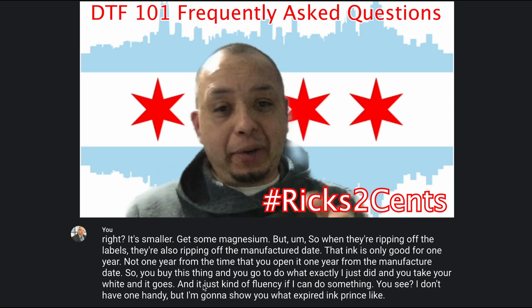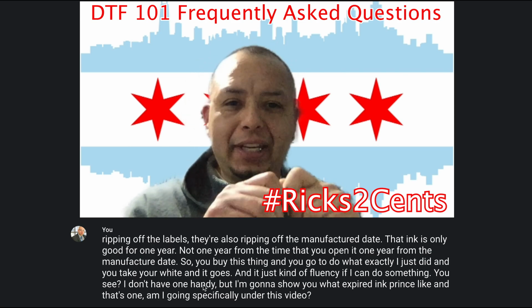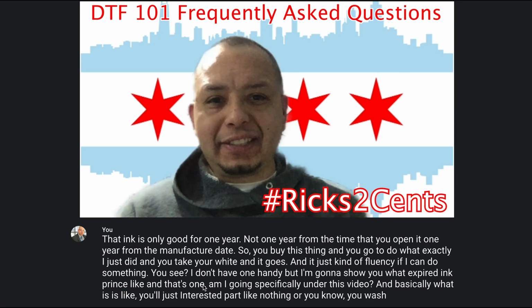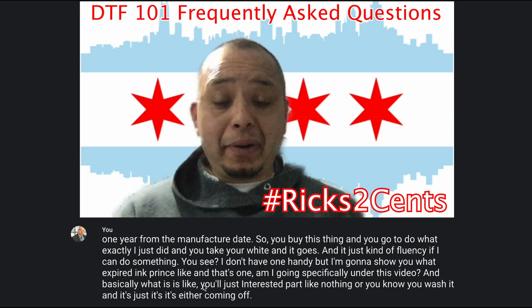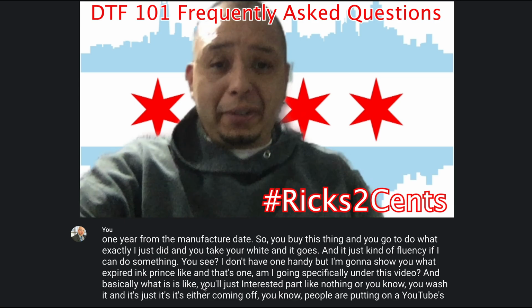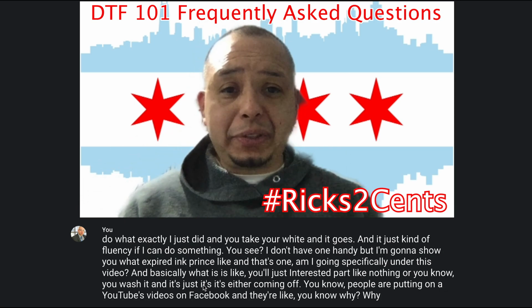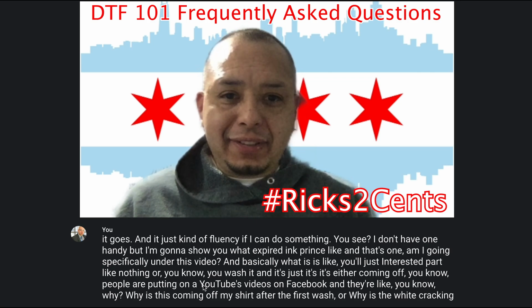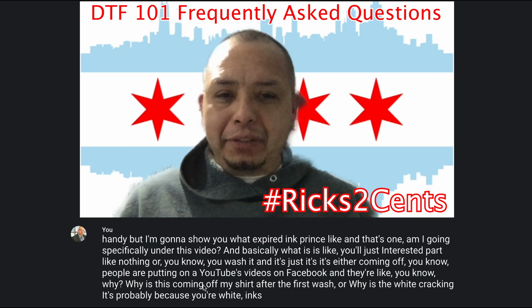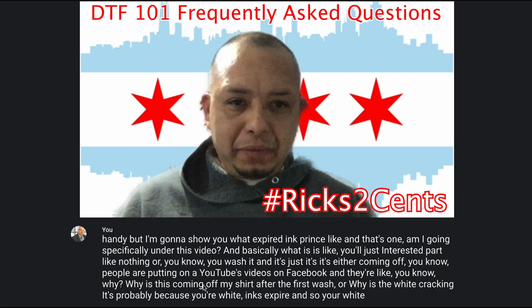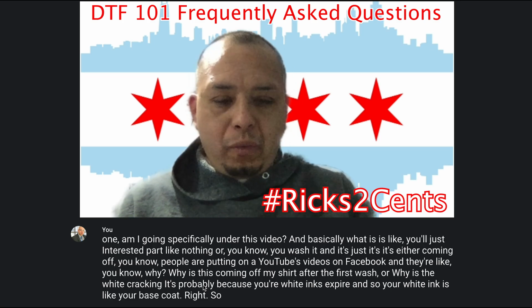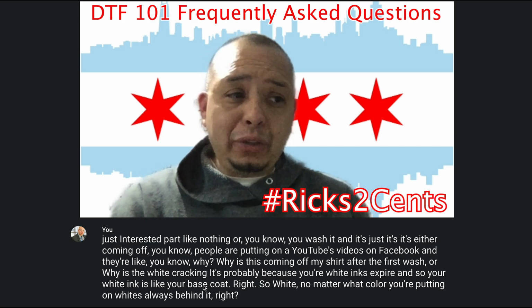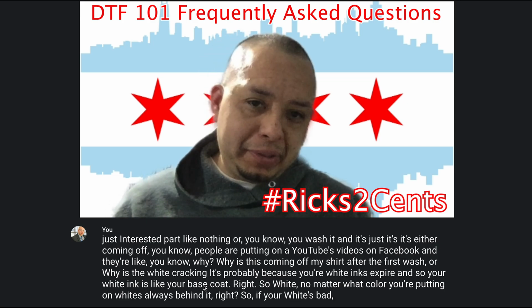And specifically, basically what it is, it just rips apart like nothing. Or you wash it and it comes off. People are posting on YouTube and Facebook, why is this coming off my shirt after the first wash? Or why is the white cracking? It's probably because your white ink's expired. Your white ink is like your base coat, right? No matter what color you're putting on, white's always behind it. So if your white's bad, the print's bad.